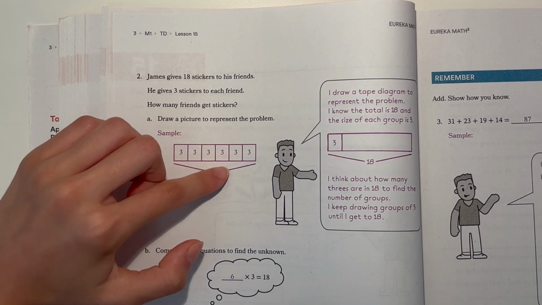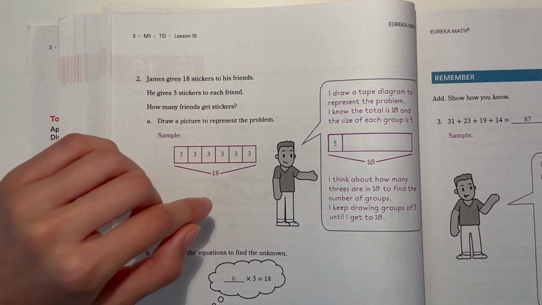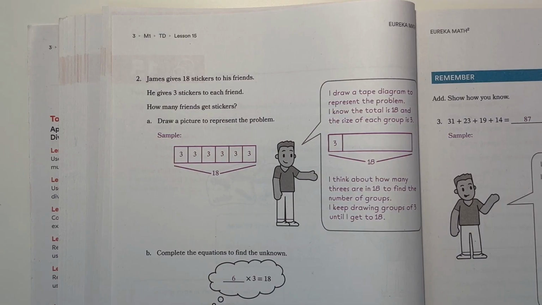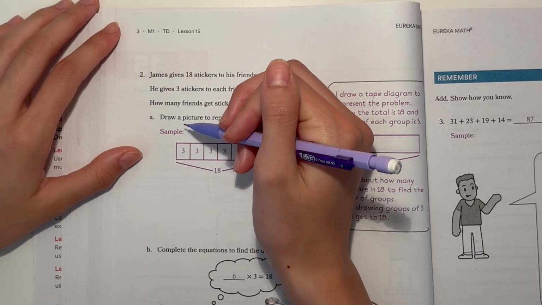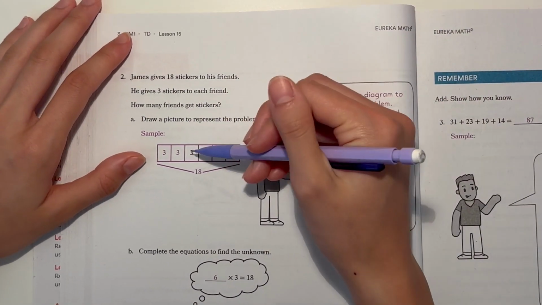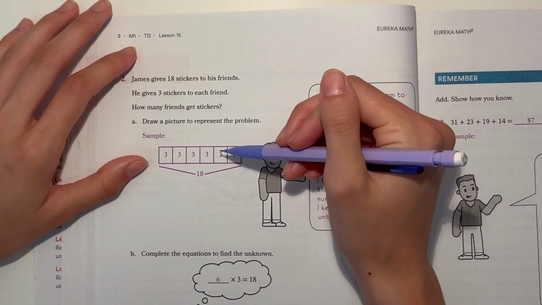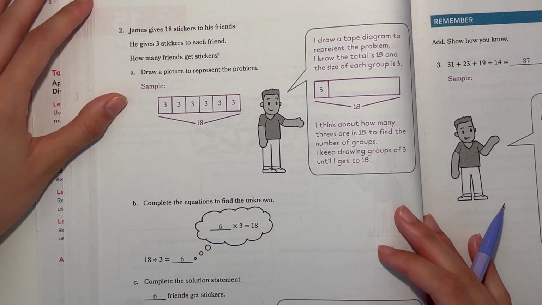The total is 18, because that's how many stickers he gives away. And 3 to each friend. So they just kept on drawing blocks of 3 until they reached 18. And at the end, they drew 6. So that means 6 friends.